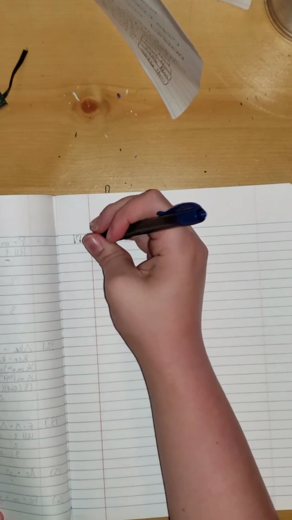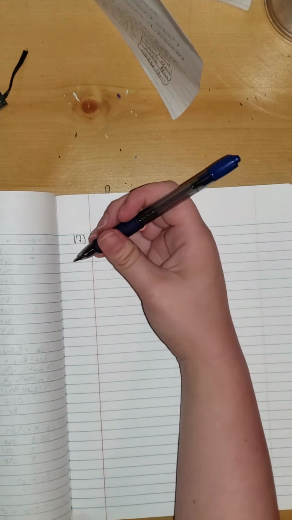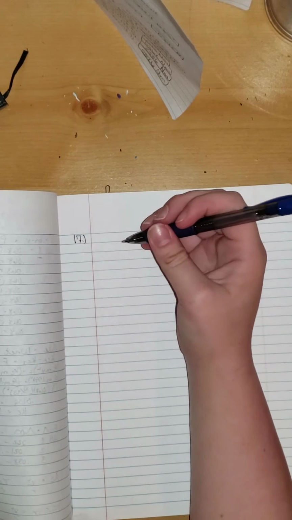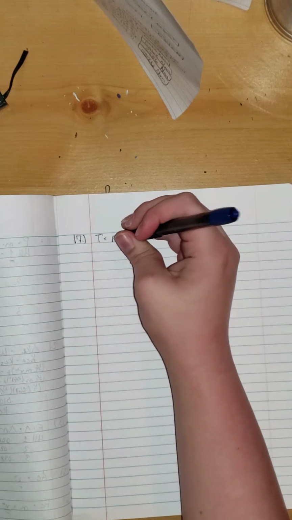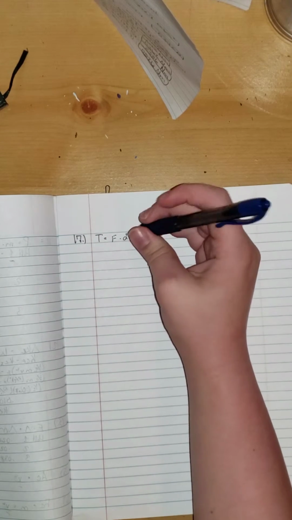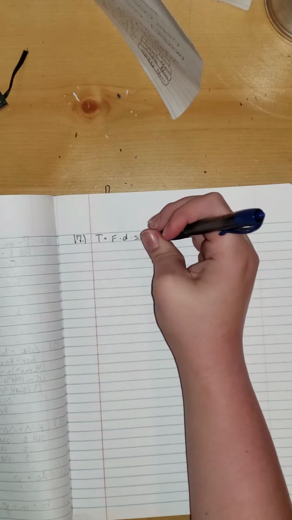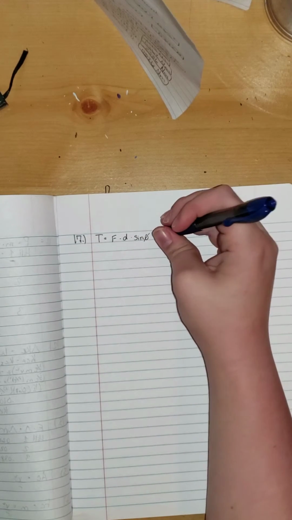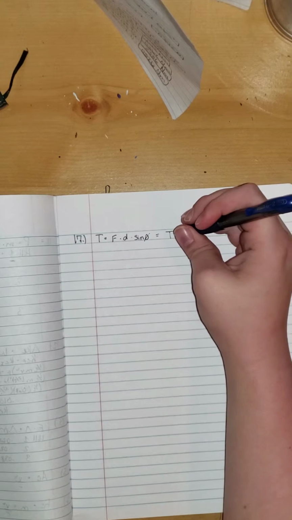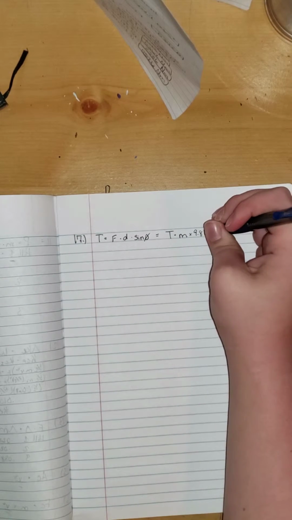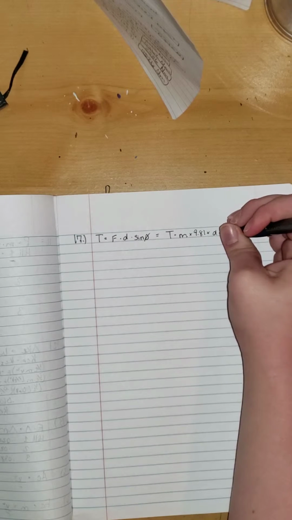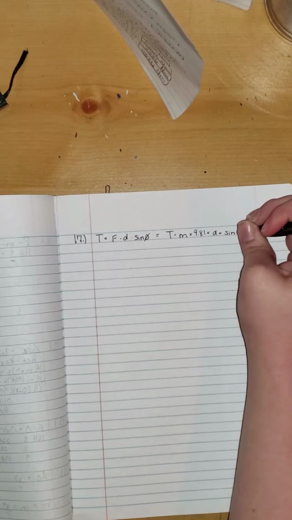For 17, we are finding torque coming off of each hill and the loop. So torque equals force times distance times sine of theta, which equals mass times 9.81 times distance times sine of theta.